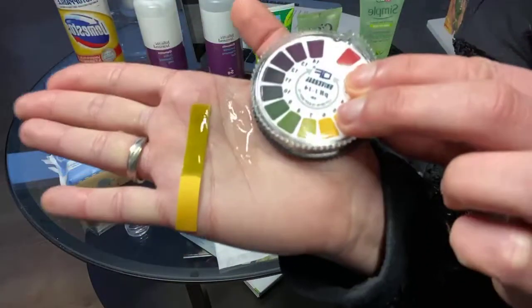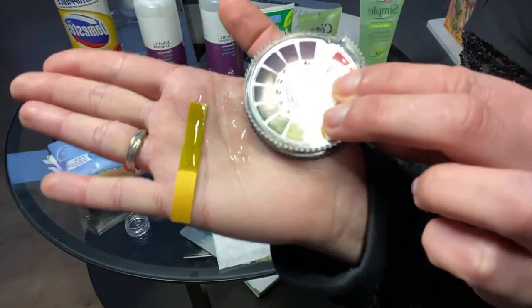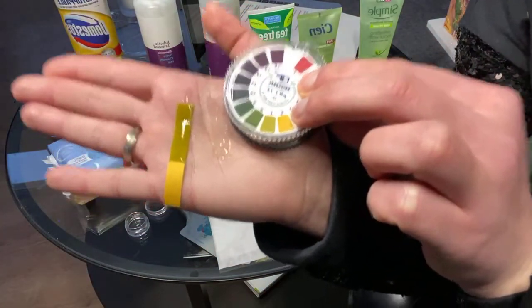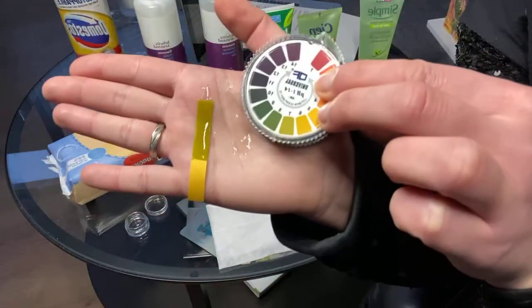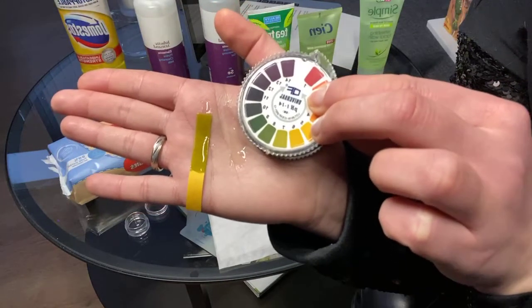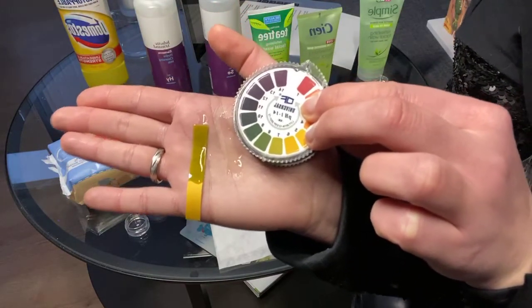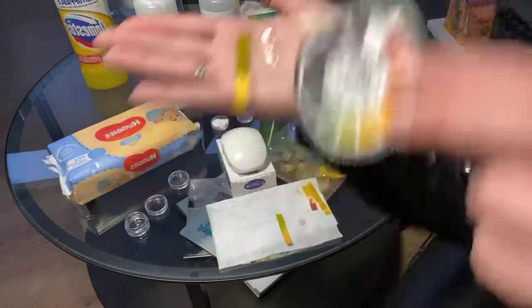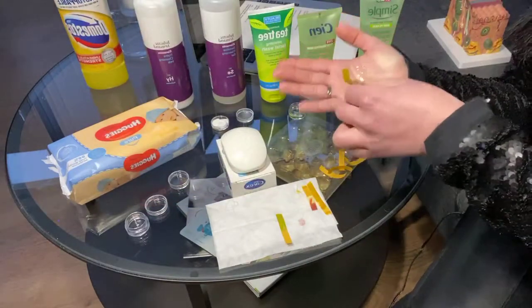Can you see that? It's also turning very green. That's between 7 and 8. So that's far away from our natural pH 5.5. Right? You see that? That was our second here.